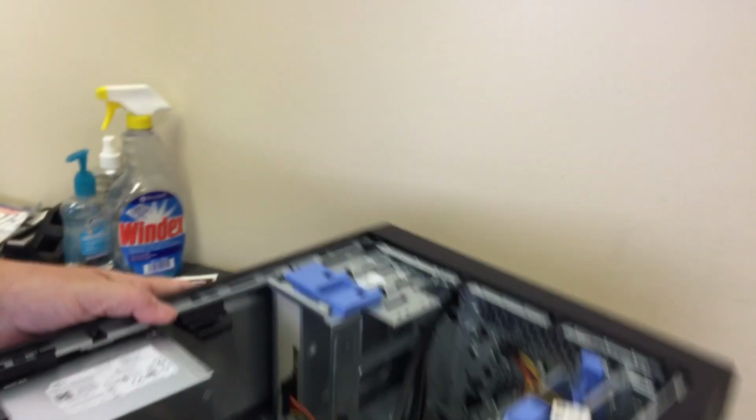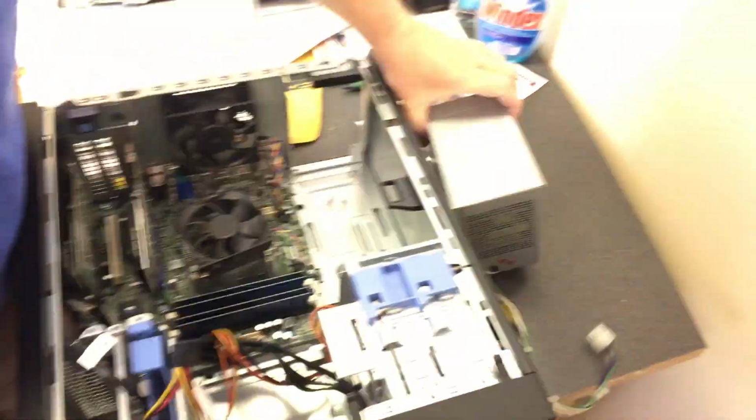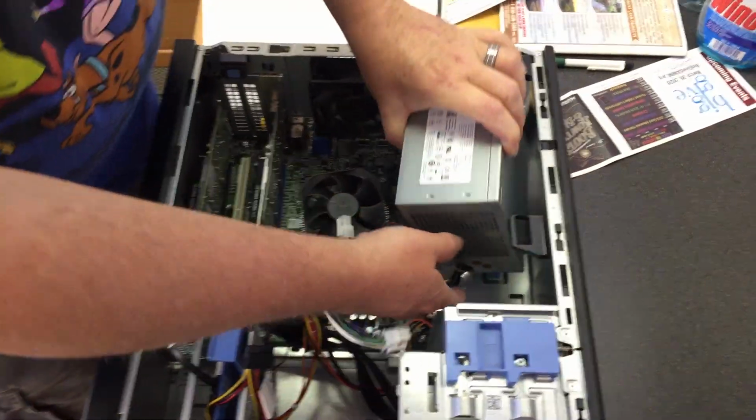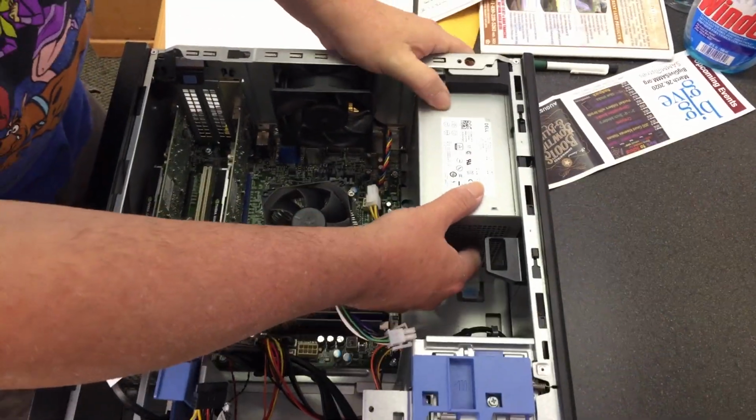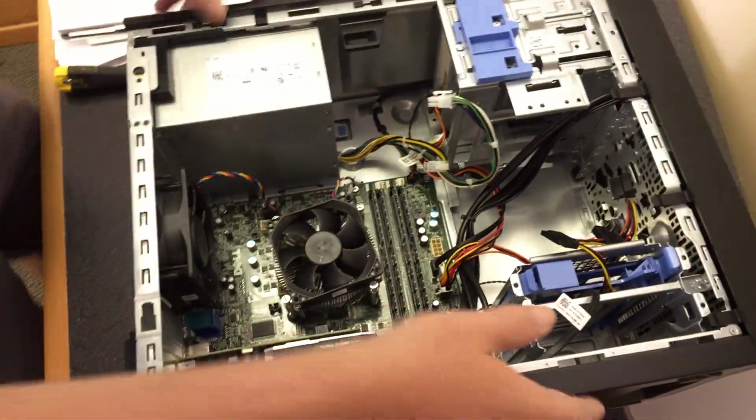I'm going to flip it around. Now I should be able to push that latch. And there's the power supply. Neat as you please. Okay, so here's the new power supply right here. So I should just sit it here. Slide it forward. You heard the latch catch. I'm going to go ahead and put my 4 screws back in here.